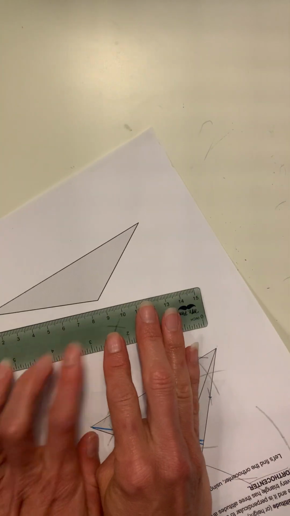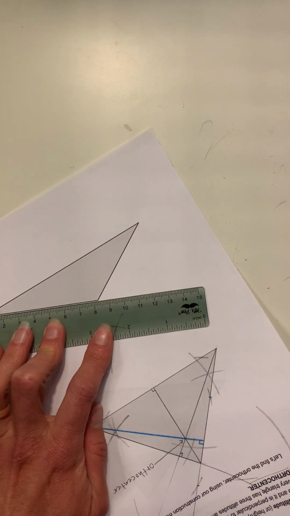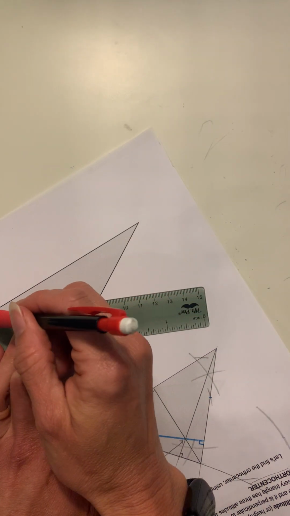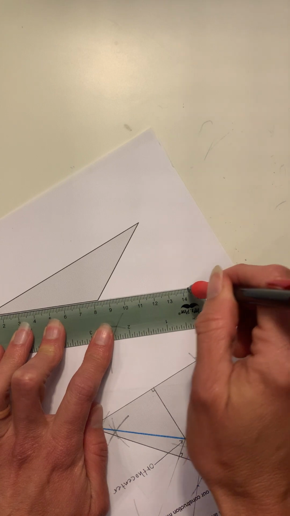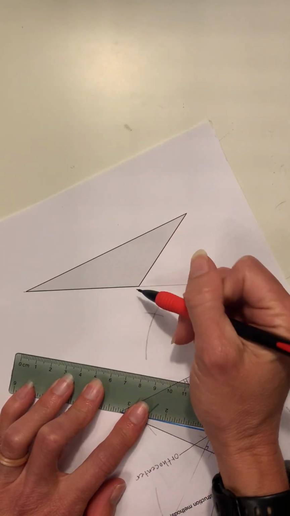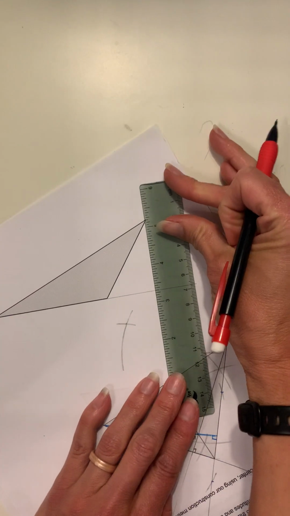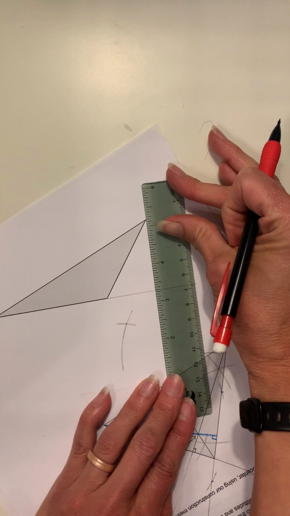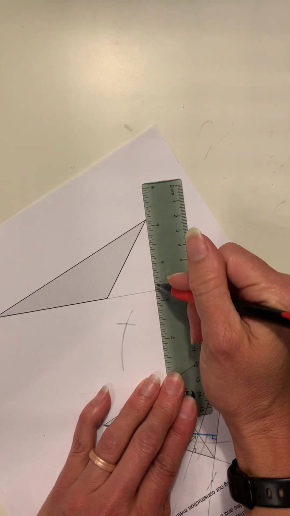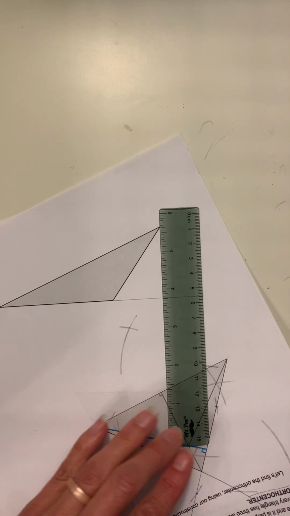Where is my height going to be? If this thing is sitting on the ground like this, how do I find the height of that triangle? It's got to be perpendicular and it's got to go through that vertex. So it's really going to end up being something like this. Remember this? We used this when we were doing area of triangles the same way.